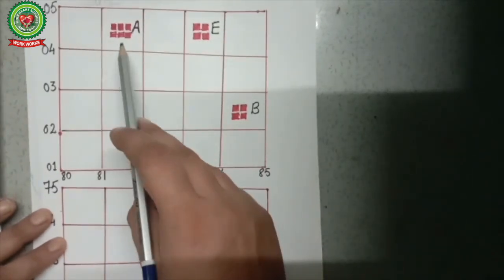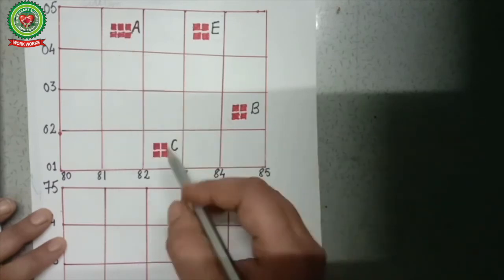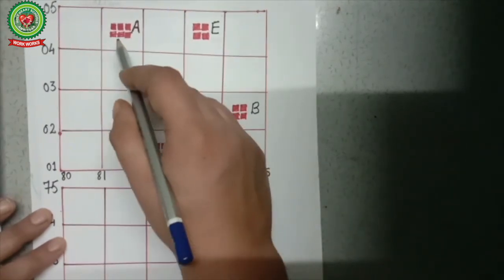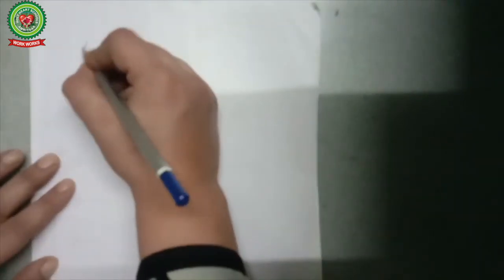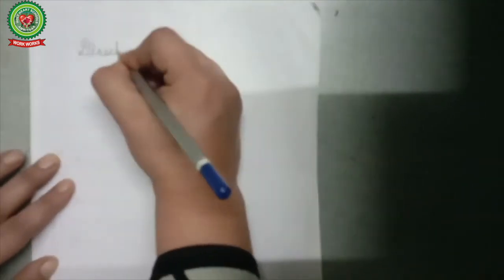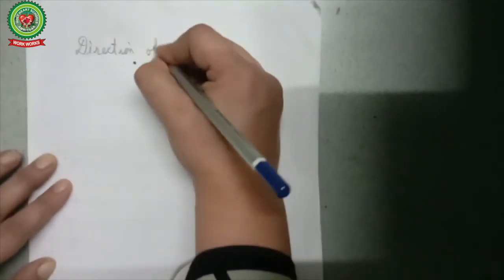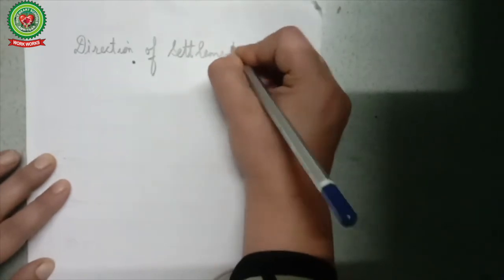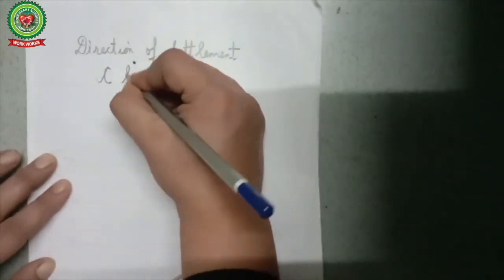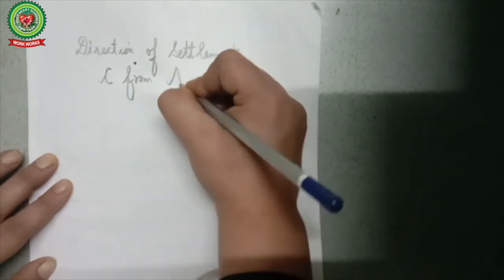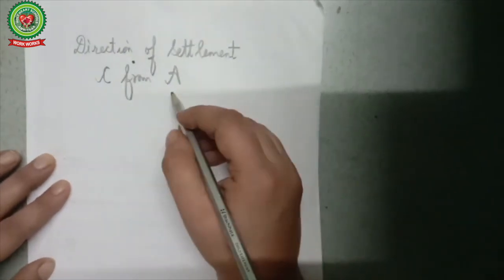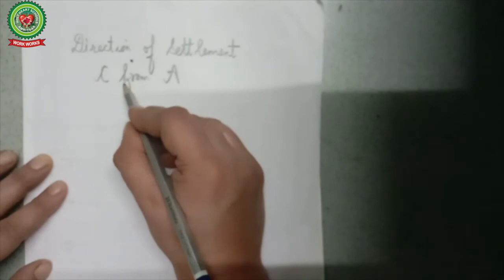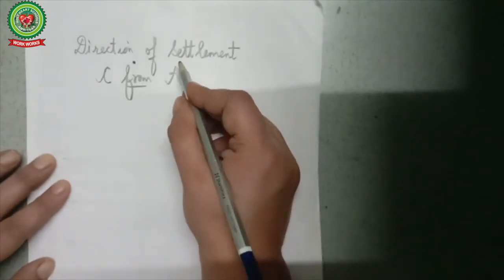First of all, let us find out the direction of settlement C from settlement A. So what is our question? The direction of settlement C from A.